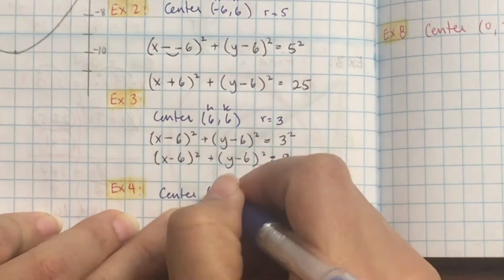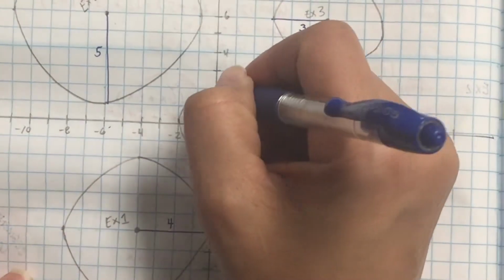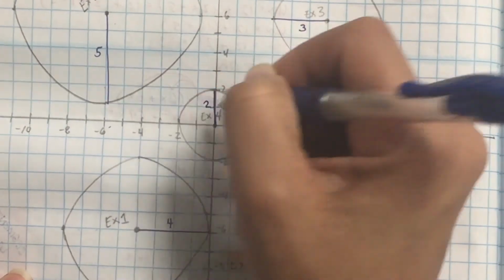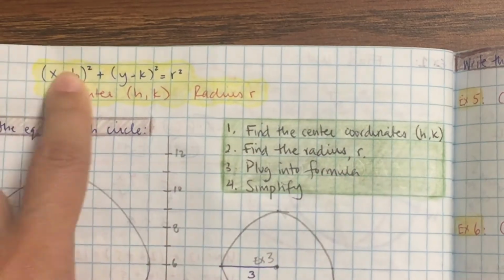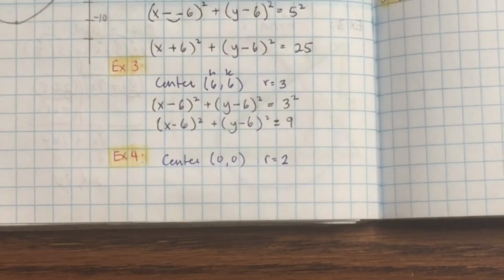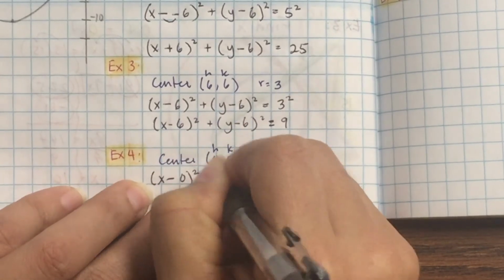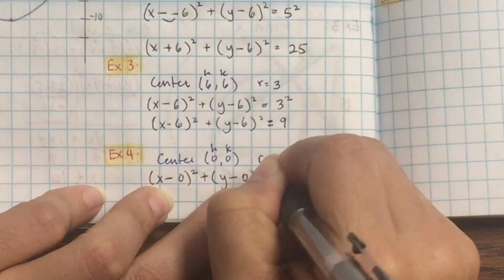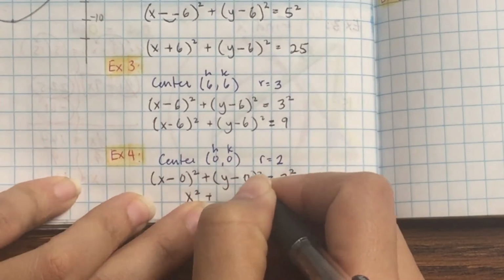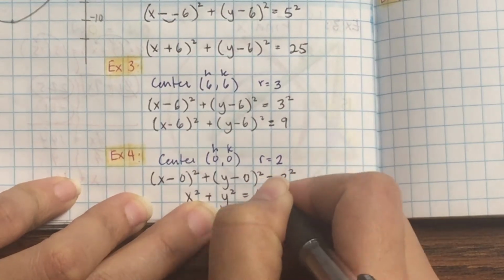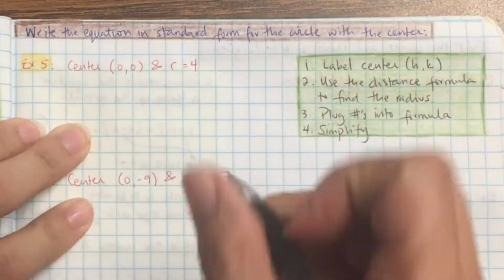And the radius, this is a listening check, color in the inside of the 2 zeros. From the center to the circle is 2. Label h and k and plug it in. So open parenthesis, x minus h, which is 0, close parenthesis, squared, plus y minus k, which is 0, close parenthesis, squared, equals the radius, which is 2. When you subtract 0 from anything, it's going to be that thing. So that just simplifies to x squared plus y squared equals 2 squared, which is 4. So anytime you see x squared plus y squared, you know it's the origin, or the center is 0, 0.